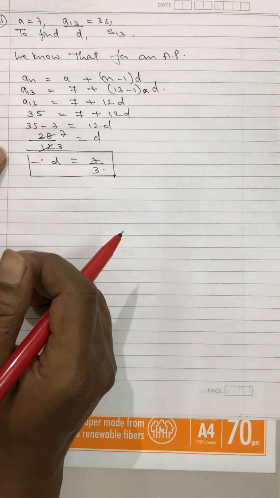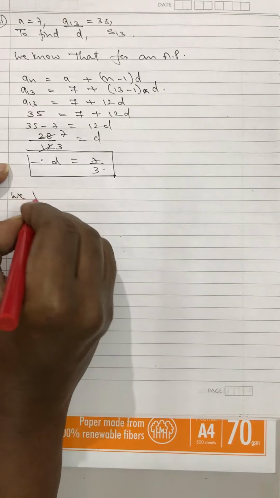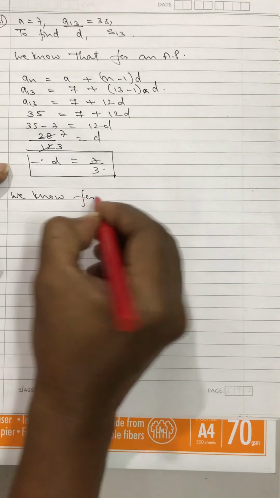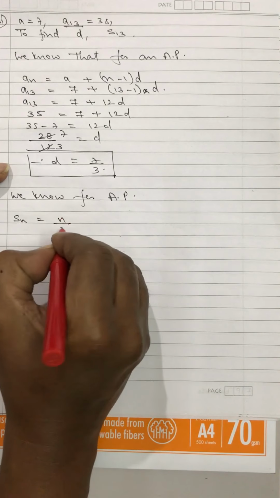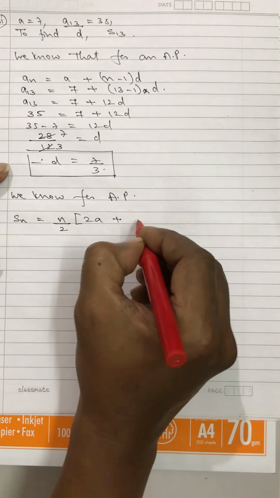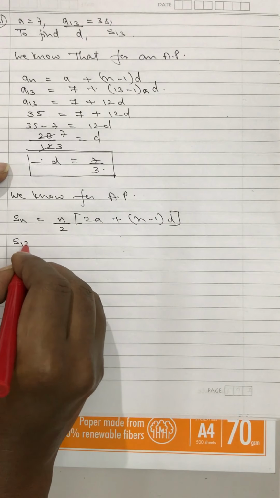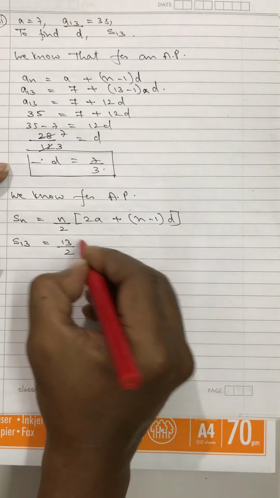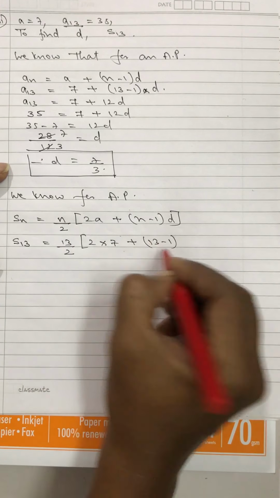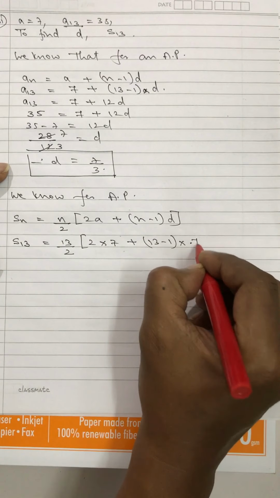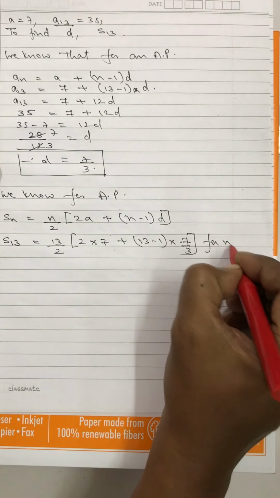Now we know for an arithmetic progression, Sn is equal to n upon 2 in bracket 2a plus n minus 1 into d. S13 is equal to 13 upon 2 into 2 into 7 plus 13 minus 1 into d, d is 7 upon 3, for n is equal to 13.